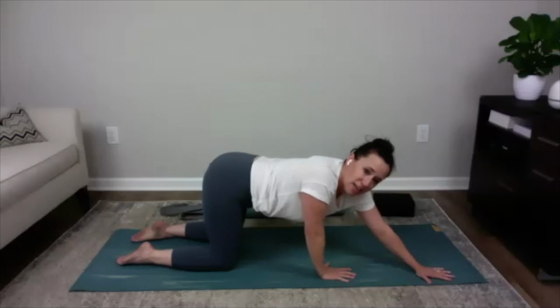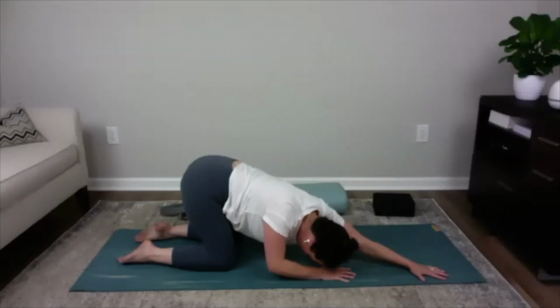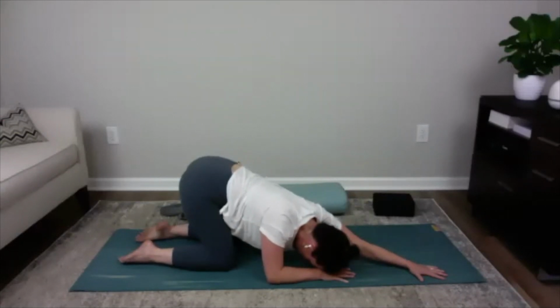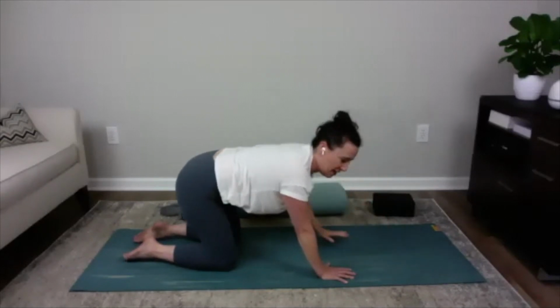Take a deep inhale here, and as you exhale, tuck the tailbone under, pull the shoulder blades down, and try to settle your head towards your right hand. Feel that beautiful opening through that left shoulder. Deep inhale here, 3, 2, 1, and then exhaling, 5, 4, 3, 2, and 1. Deep inhale, 3, 2, 1, and exhaling, 5, 4, 3, 2, and 1. Inhaling, coming back up, and then exhaling, relaxing your hands.